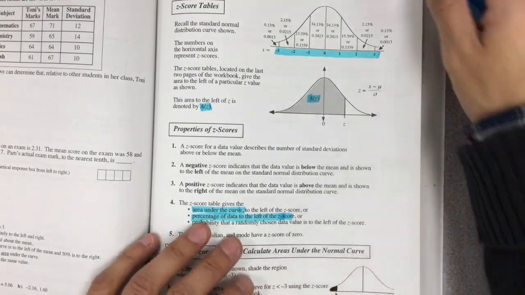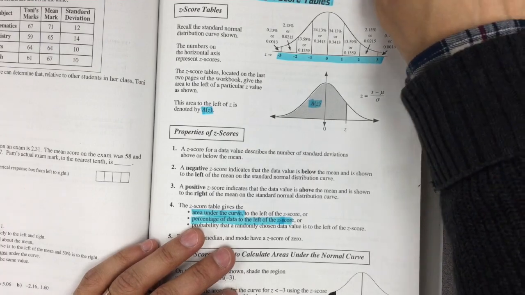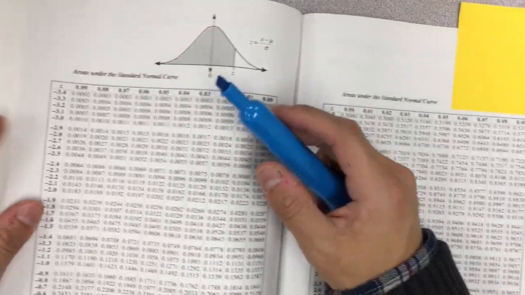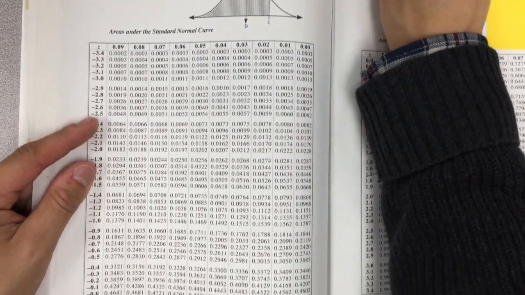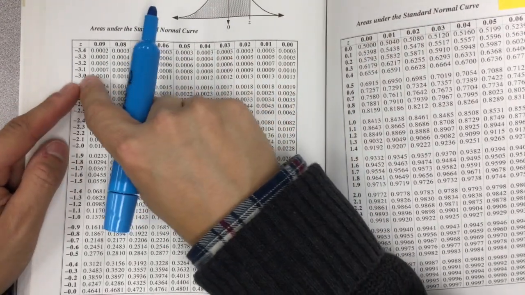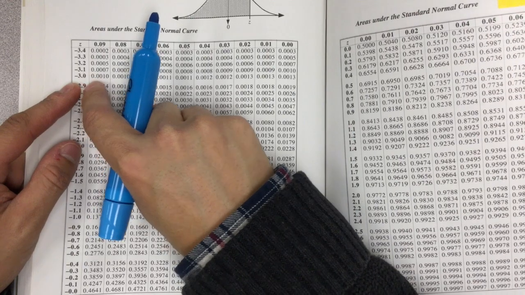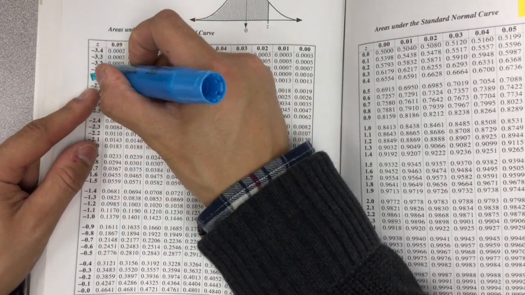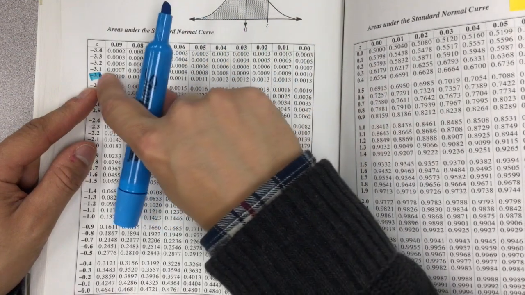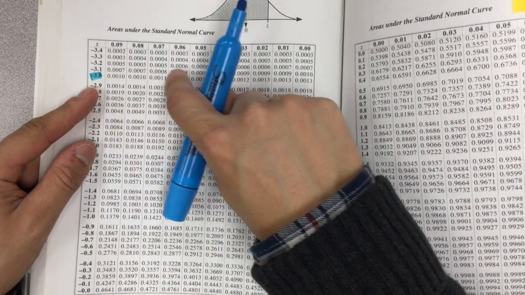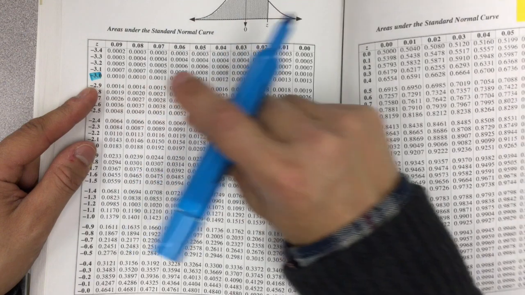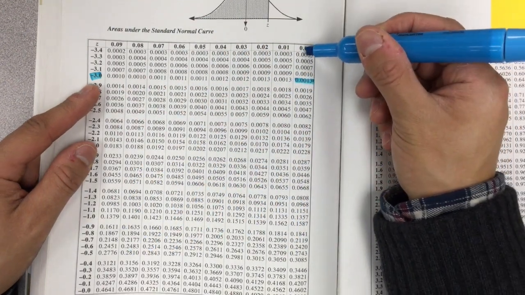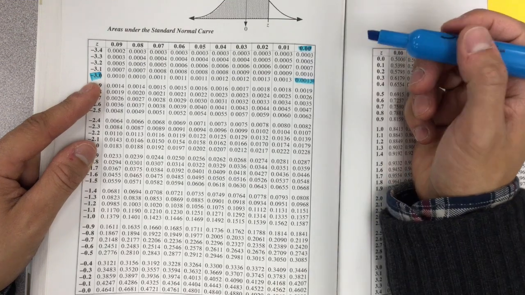If I flip back to my workbook, -3 is the value I'm looking for. I have -3.0 here, and I want -3. If I go to the nearest hundredth, that would be -3.00, and that would be way over here under -3.00.